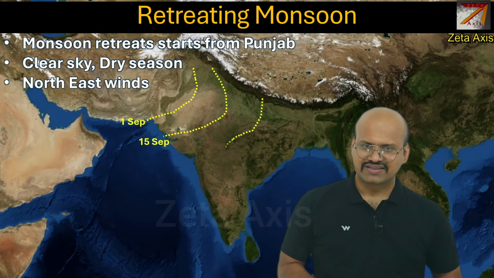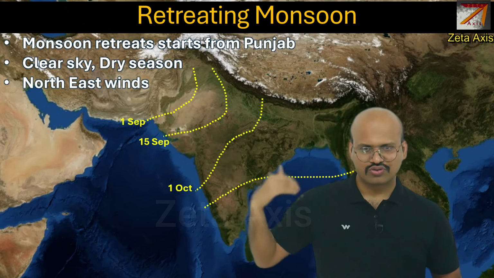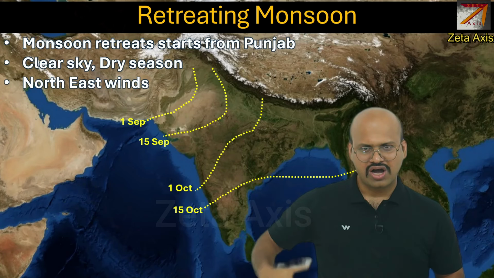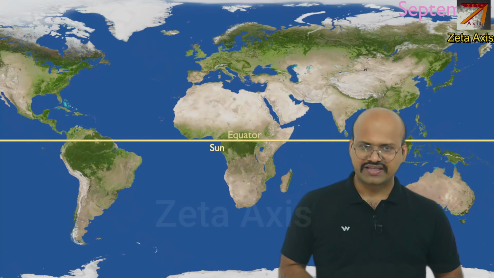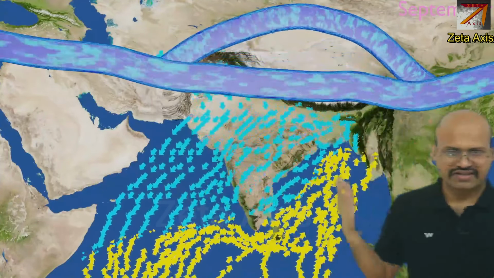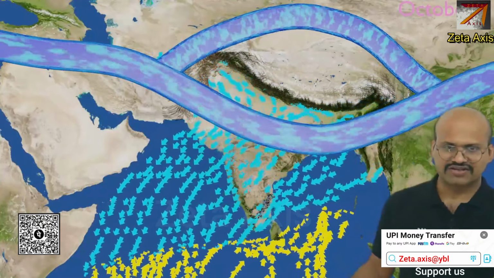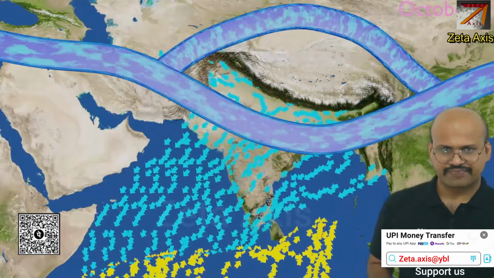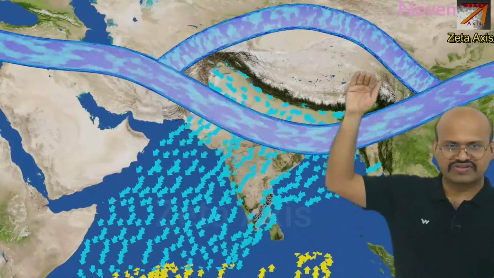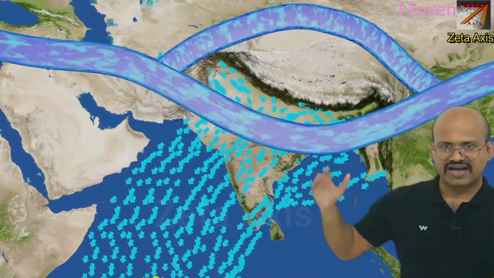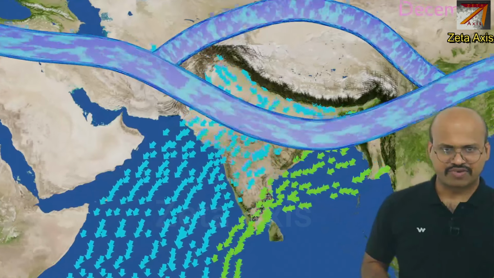This is how slowly the monsoon winds will blow out of our Indian subcontinent and they will be replaced by northeastern winds. A similar process can be seen over here. These are the northeastern winds and these are the monsoon winds. We can see that now northeastern winds have replaced the monsoon winds. The jet stream has also moved south of the Himalayas, creating a high pressure region over the Indian subcontinent.